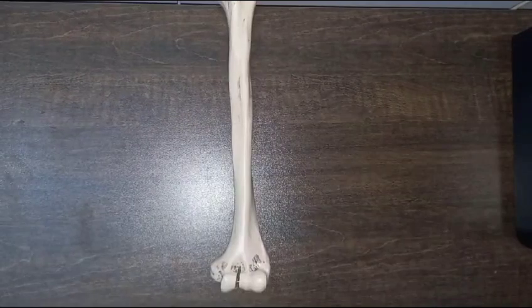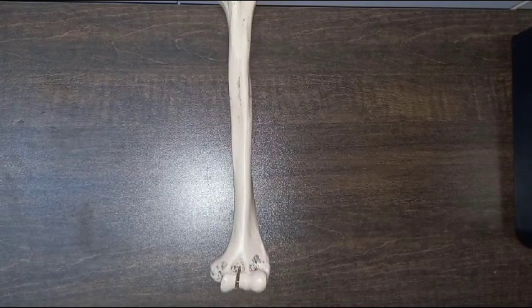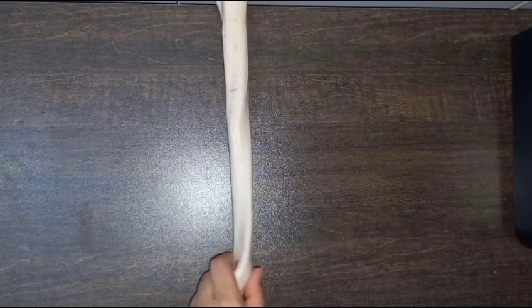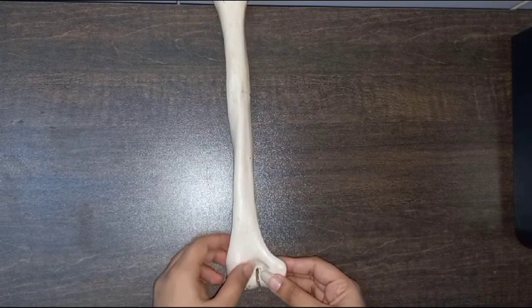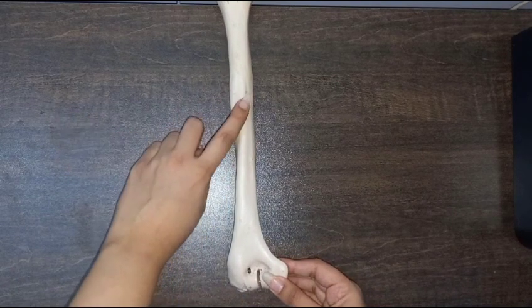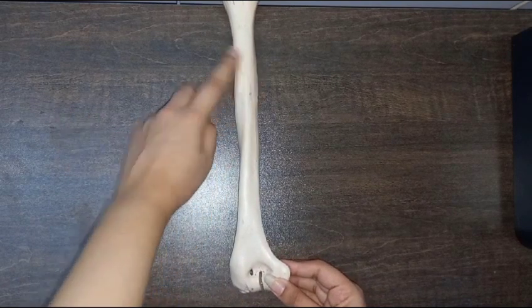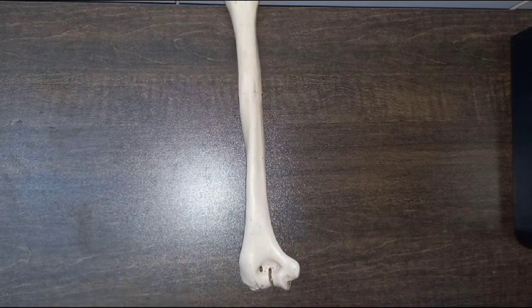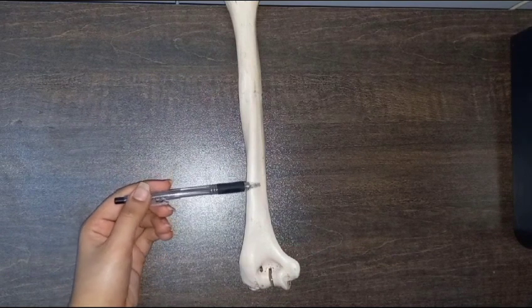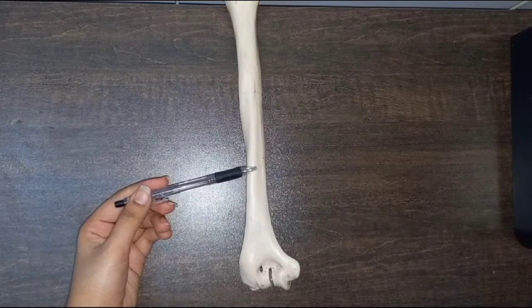So now about the triceps muscle. The lateral head of the triceps muscle arises from the oblique ridge present above the radial groove, which is on the posterior surface. The medial head of the triceps arises from the posterior surface beneath the radial groove.